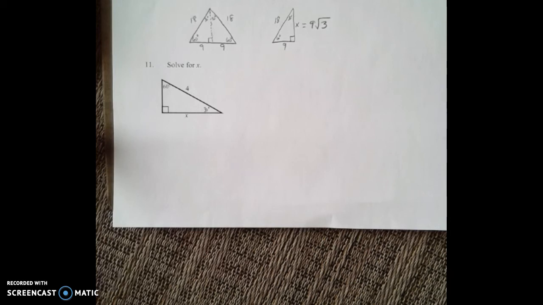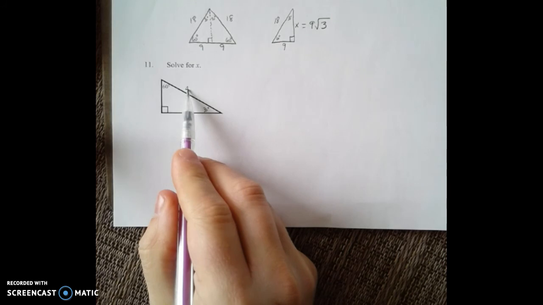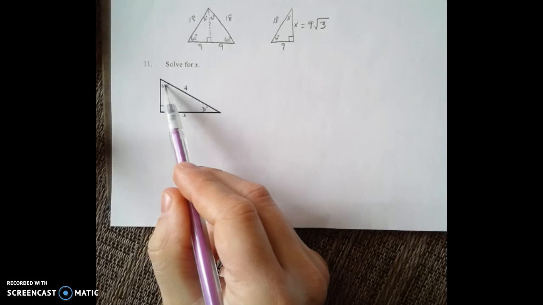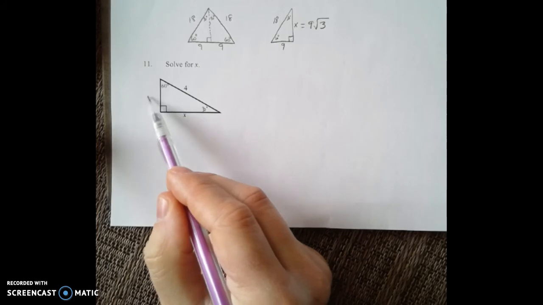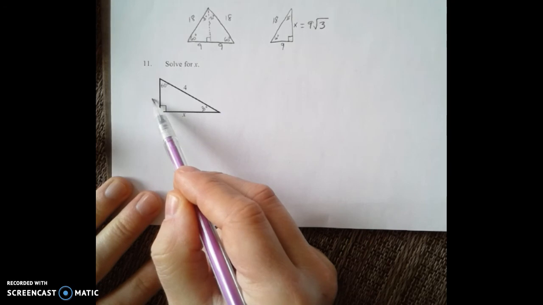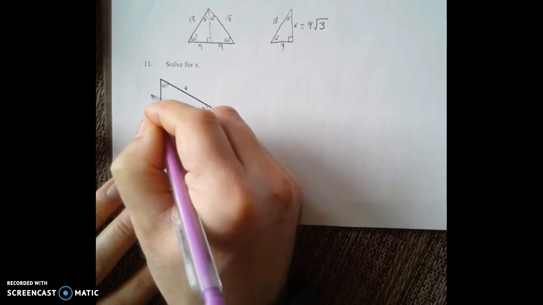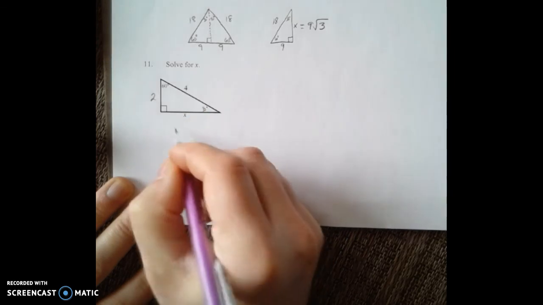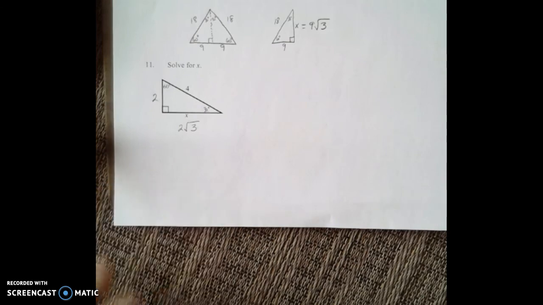In example 11, they want us to figure out the value of x right here. My longest side I see right here is 4. That's across from the right angle. And my other side here is across from my 60-degree angle. So I've got to figure out what this short side is to help me get to this value here. Well, remember that the short side is always half of the longest side. So if the longest side is 4, then the shortest side is going to have to be equal to 2. And now my other side is always the value of the shortest side times the square root of 3. So this missing side here is going to be equal to 2 radical 3.